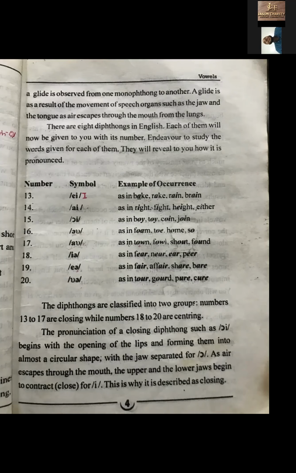If you're saying "beer", then you're pronouncing beer, not bear. Do you understand? So there's a difference. So it is pronounced fair, as in fair, and then it is pronounced affair, and then it is pronounced share, and then it is pronounced bear. Can you get that?